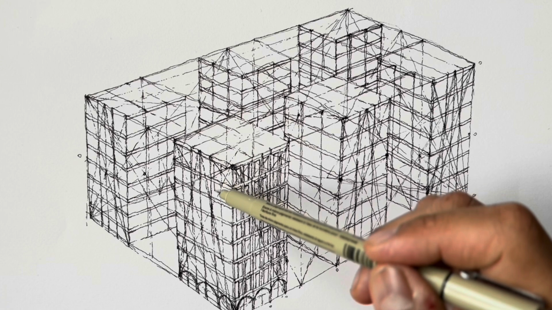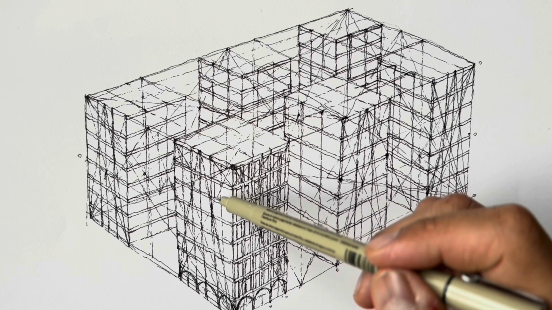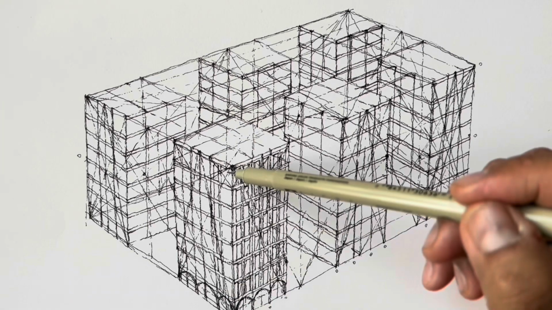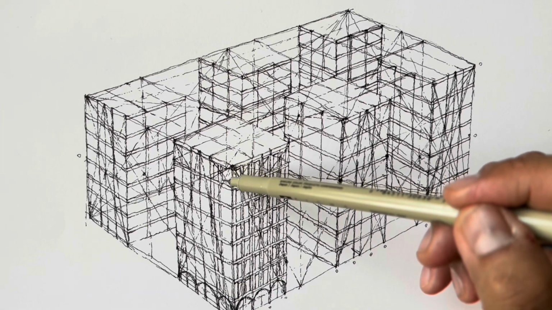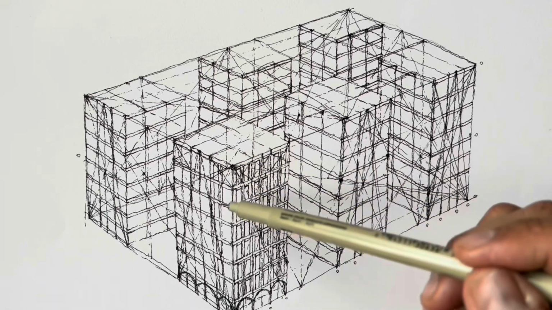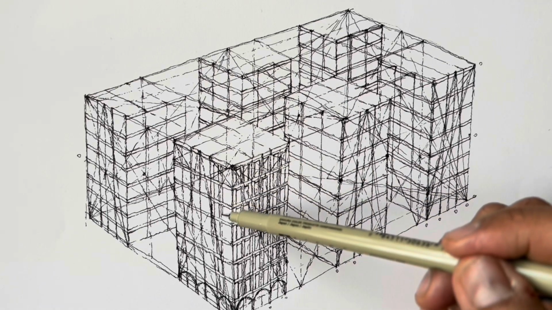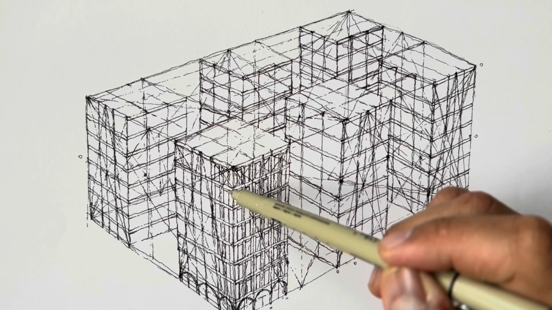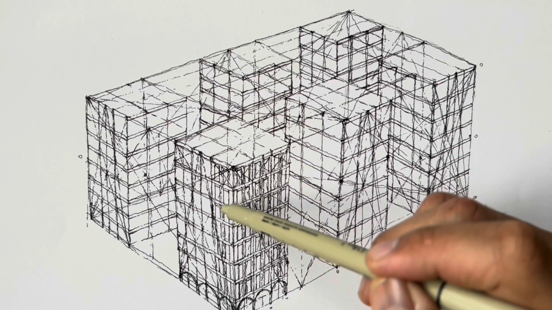Because there are 6 of these high volume building blocks, I'm going to add more detail on just one particular block for now. And of course, the same techniques will apply to each one of them, because there are too many, otherwise this drawing will be too long.